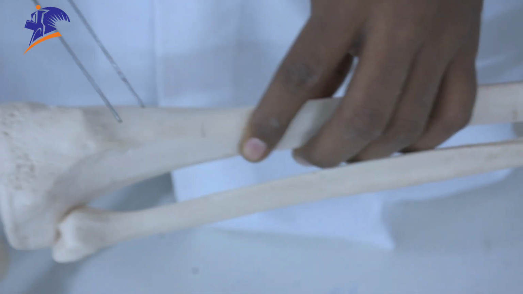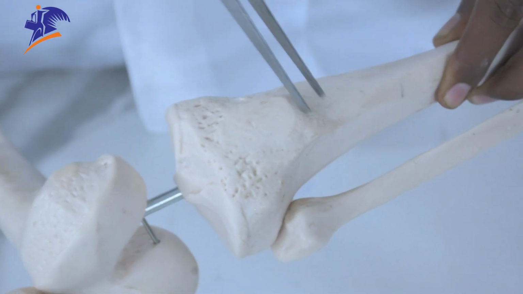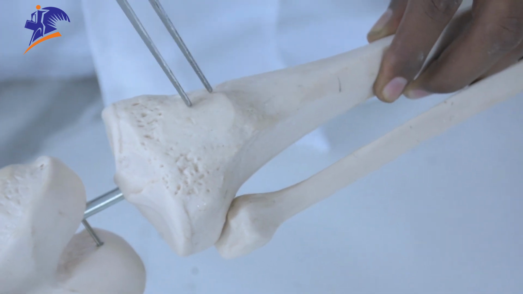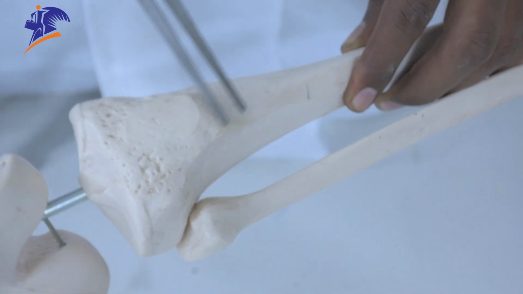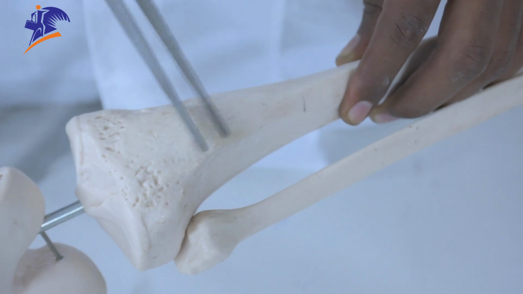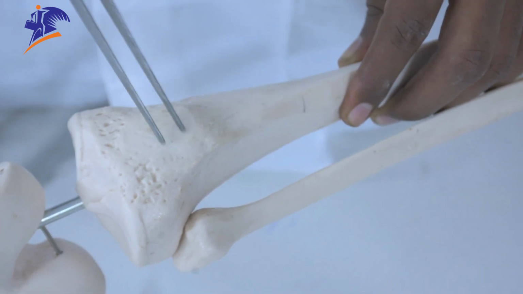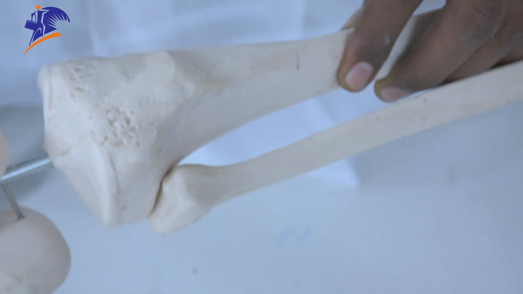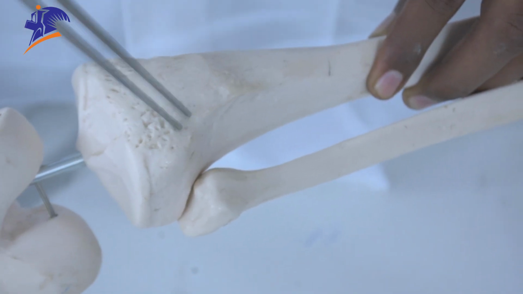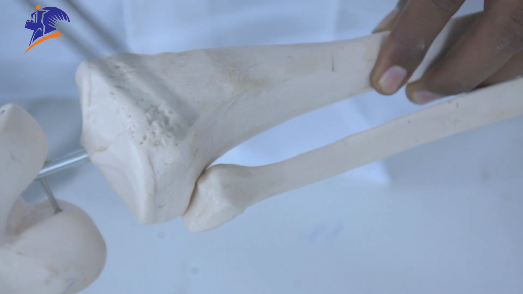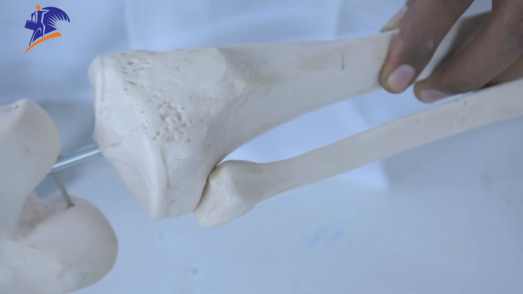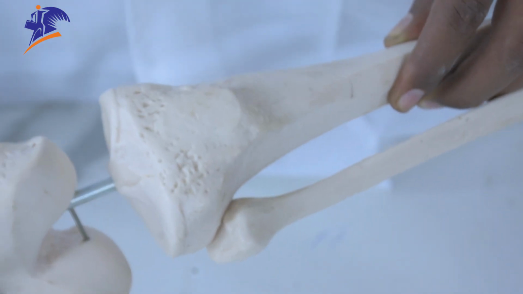lateral. The tibia also has a very important projection called the tibial tuberosity. The tibial tuberosity is the site of insertion of the patellar ligament or patellar tendon. Here in this area we have a tubercle called Gerdy's tubercle, the site of insertion of the iliotibial tract.